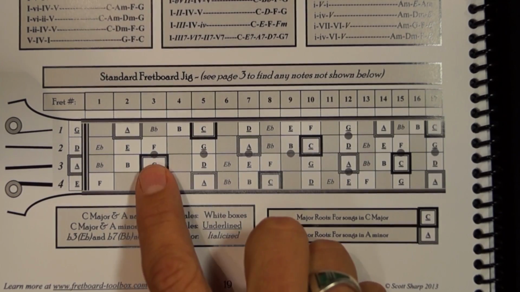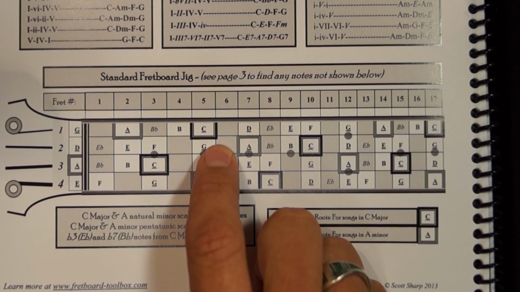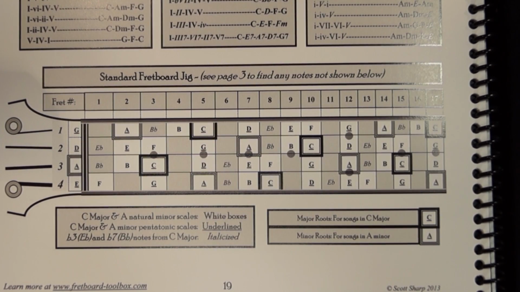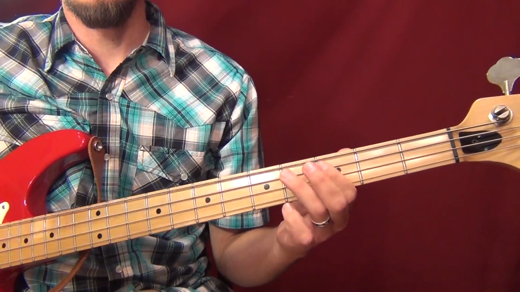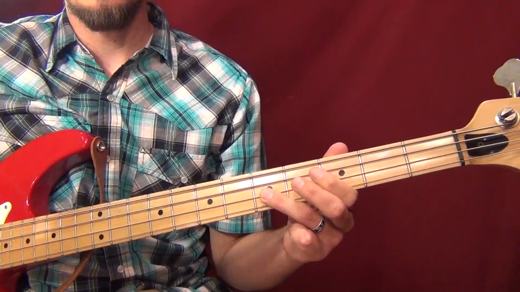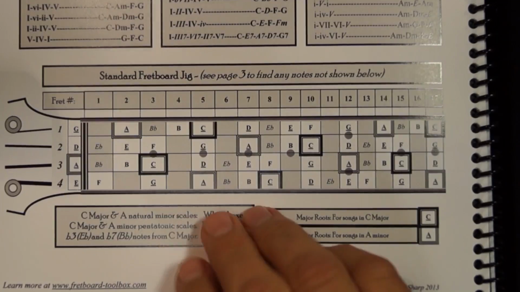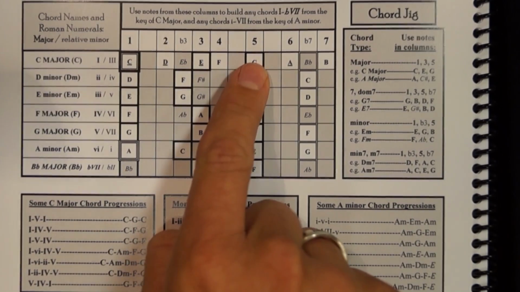Or I could alternate C and G, the same C note and then a G on the 2nd string, 5th fret, and that would look like this. C, G, C, G. So all I need is for someone to show me that it sounds cool to alternate the 1 and the 5 notes.